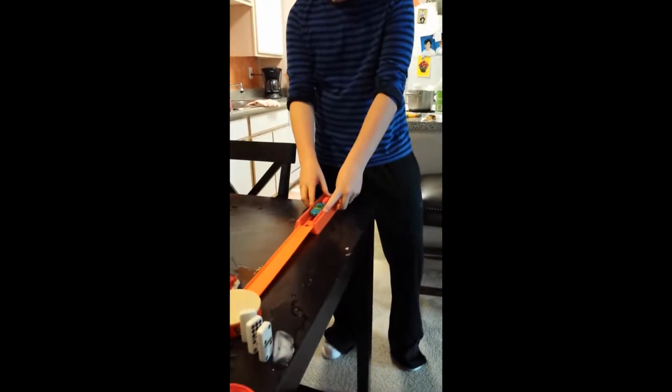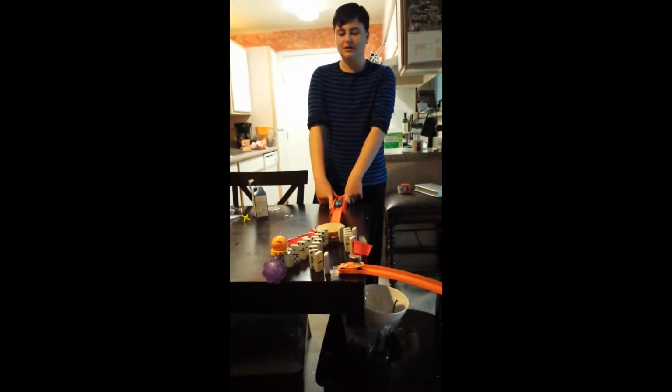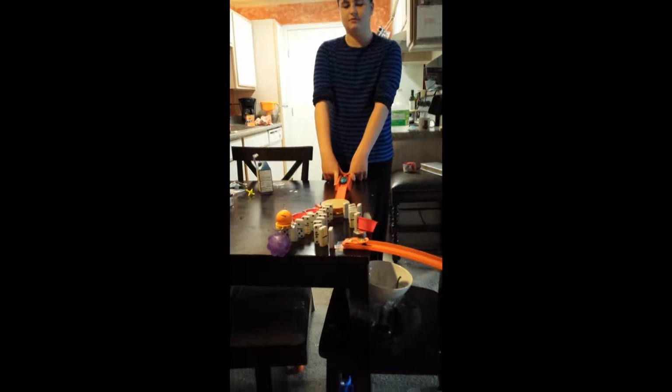3, 2, 1. Take 12. Everything works! Oh, chemical. Film it. Film that. Film the thermal.